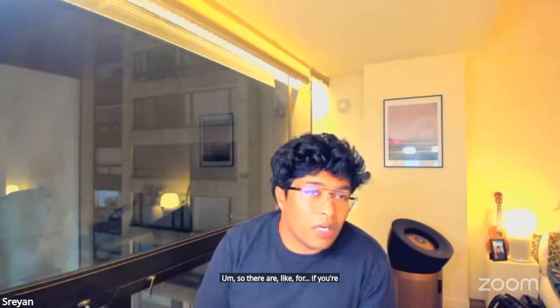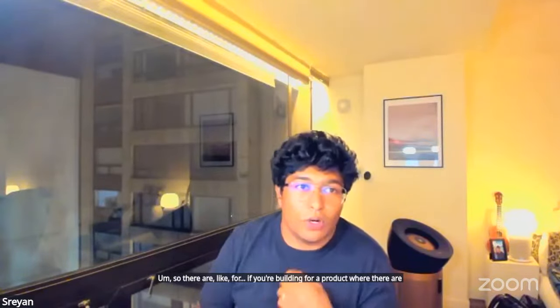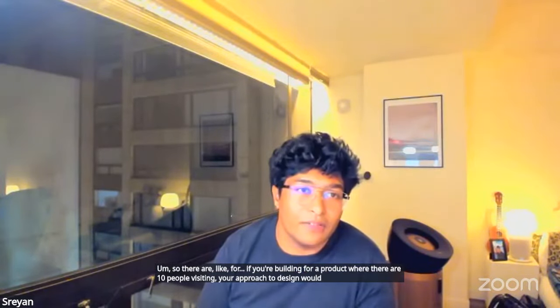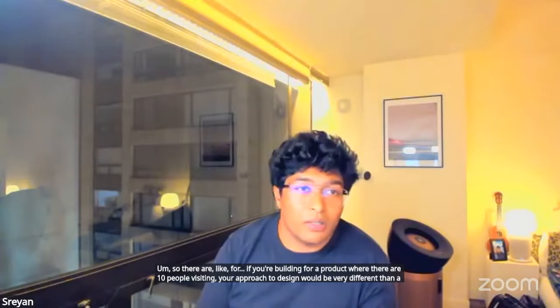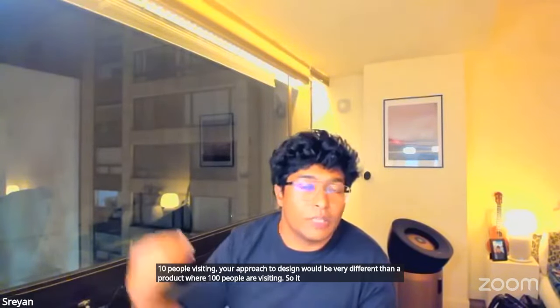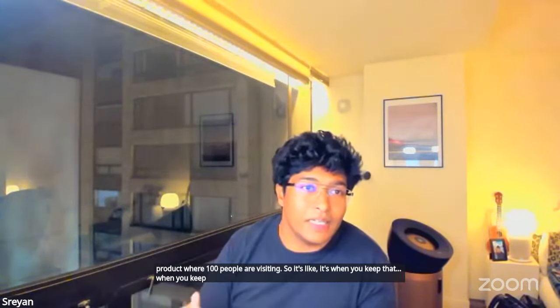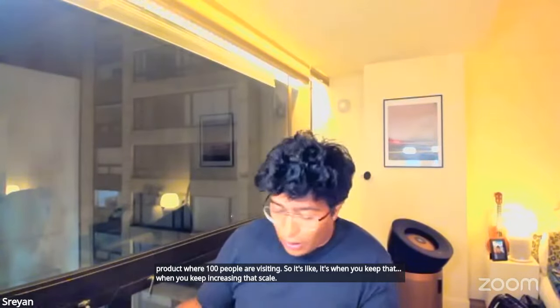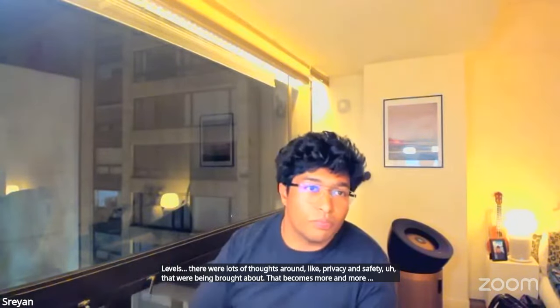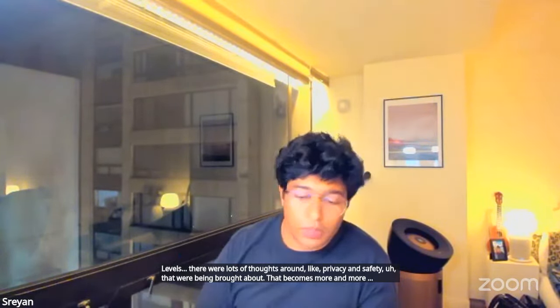If you're building for a product where 10 people are visiting, your approach to design would be very different than a product where 100 people are visiting. When you keep increasing that scale, there are lots of thoughts around privacy and safety that are brought about. That becomes more and more important as you put more and more people into the funnel.